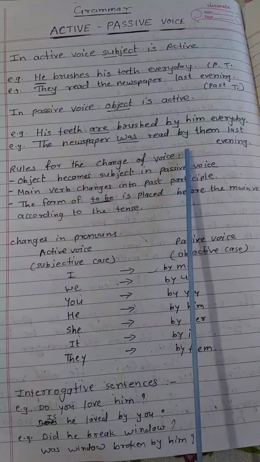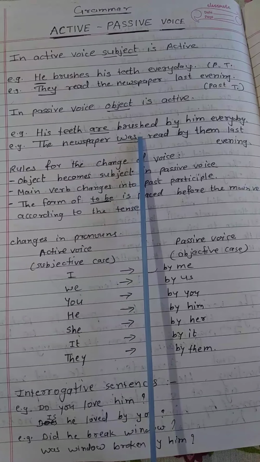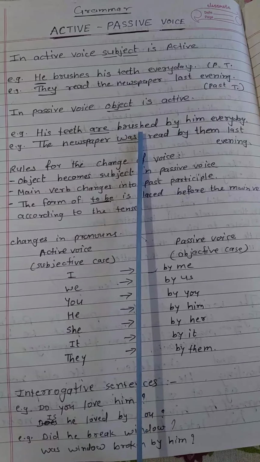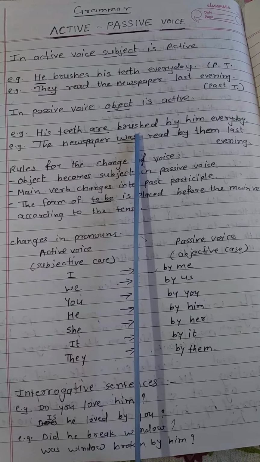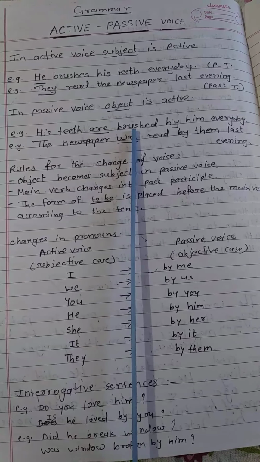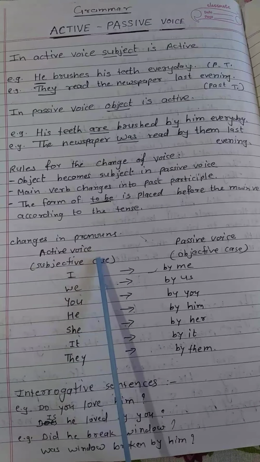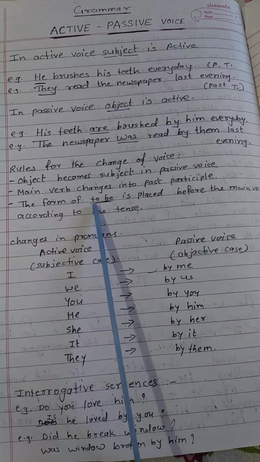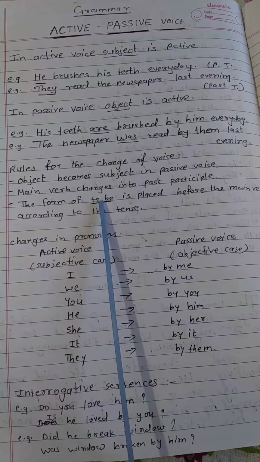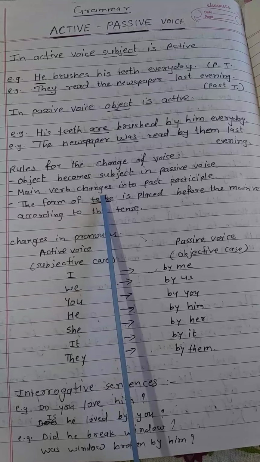So this way, if the sentence is in future tense, you are supposed to use will be in passive form. Now this be is used in modal auxiliaries too, right? If a modal auxiliary is used in the sentence, we are supposed to use be along with the modal auxiliary form, right?